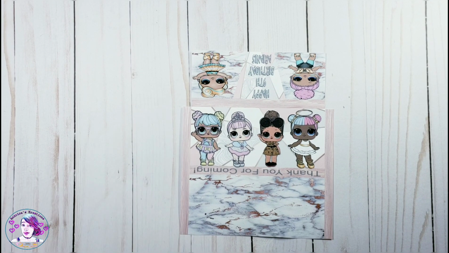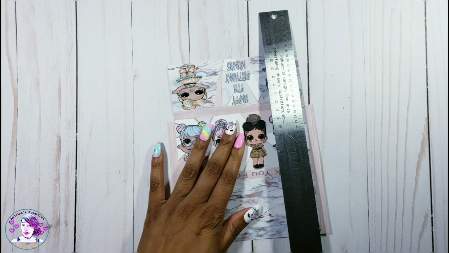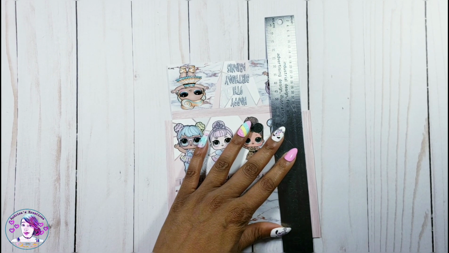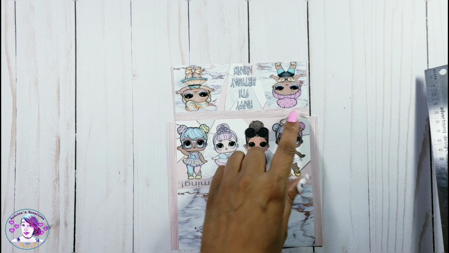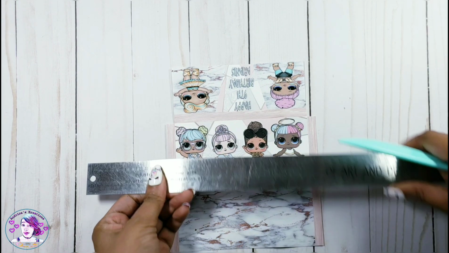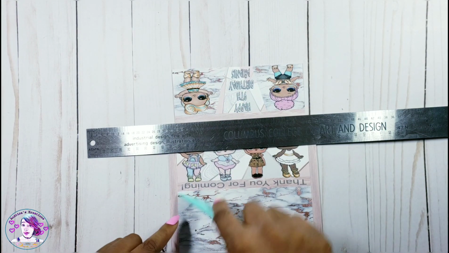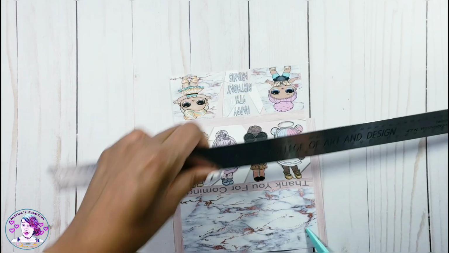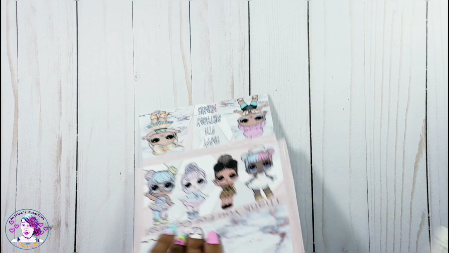Okay, if you don't have a scoreboard or anything like that, you can score with a ruler. You will put it right next to your tab, and you can score just like that. You need to score on all the tabs. So this, where all the light pinks are at, you will need to score right here, right there, those tabs, and right there. But I do have a scoreboard, so I am going to use my scoreboard to score.